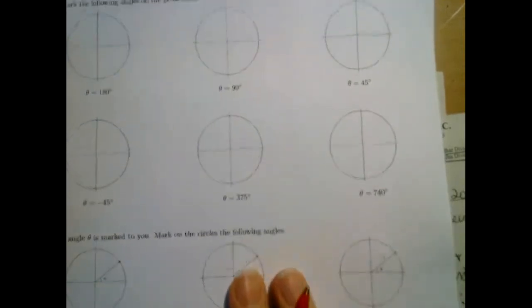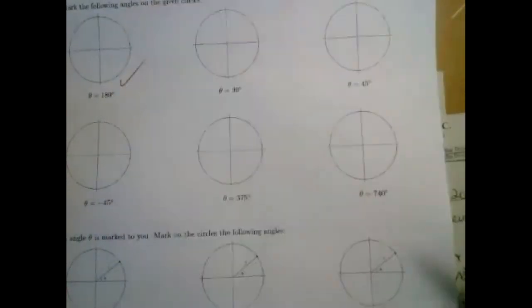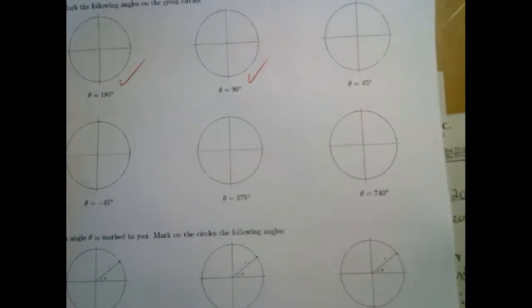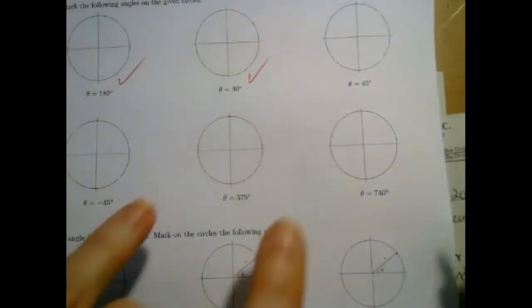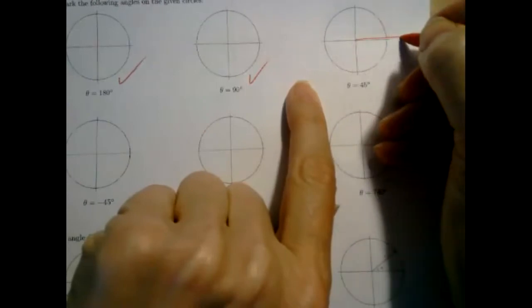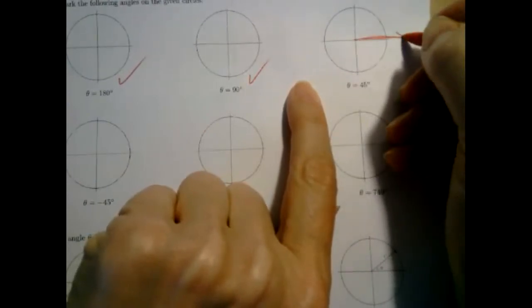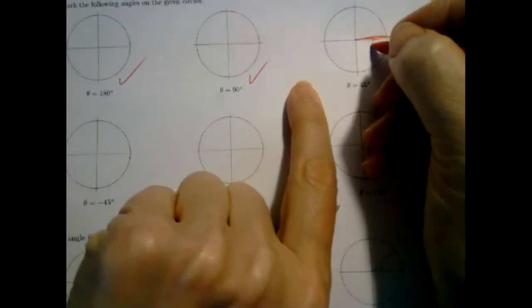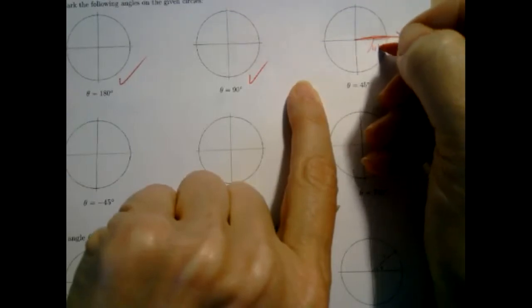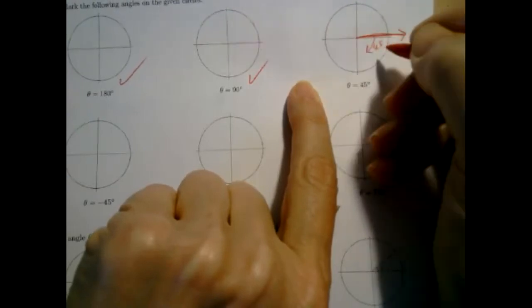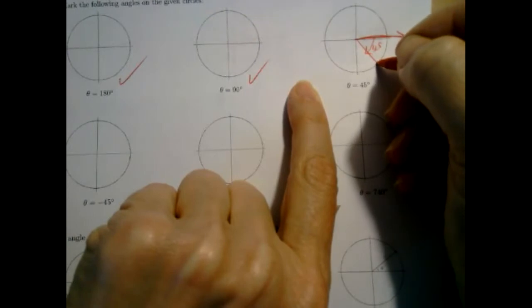All right. So mark the following angles. We did 180. We did 90. Now, minus 45. Again, that's my positive axis. Minus 45, I need to go 45 units in this direction, which is halfway.